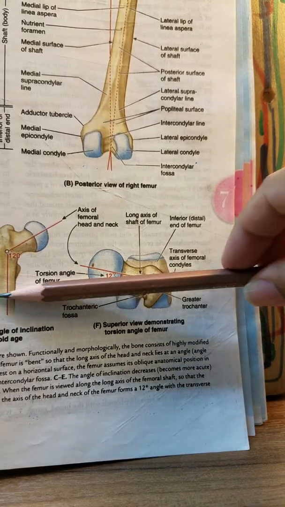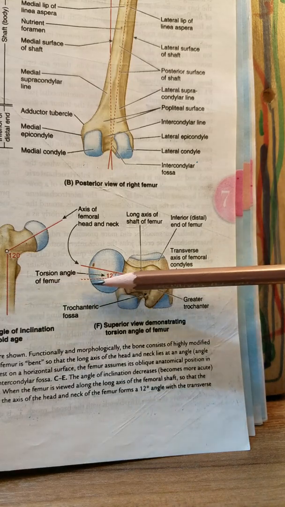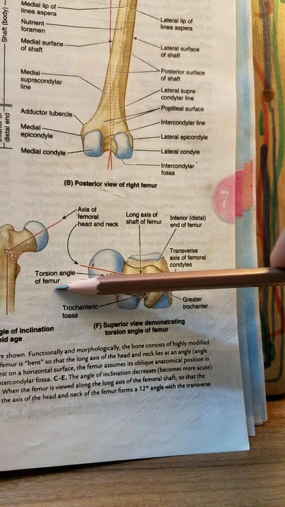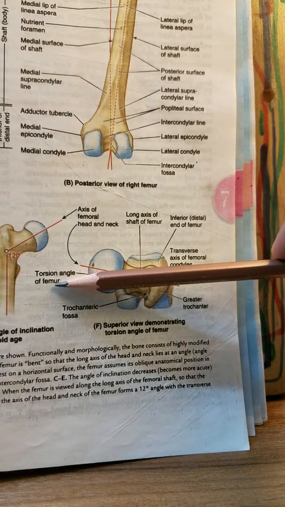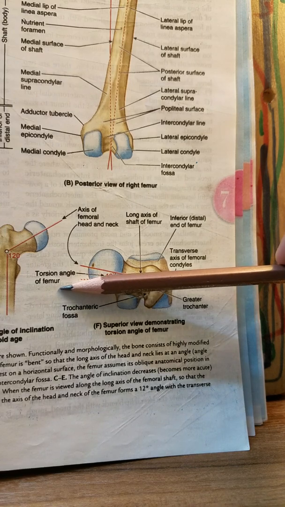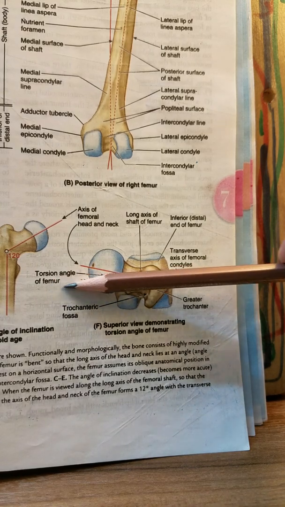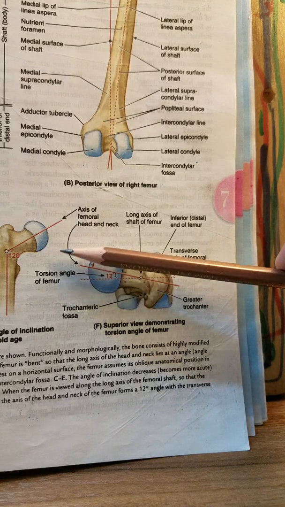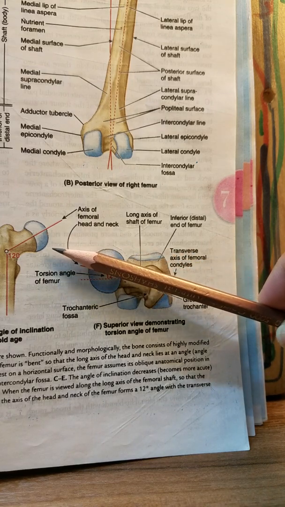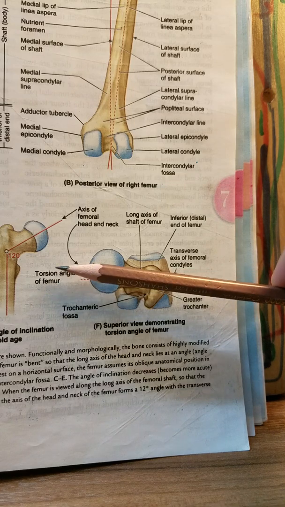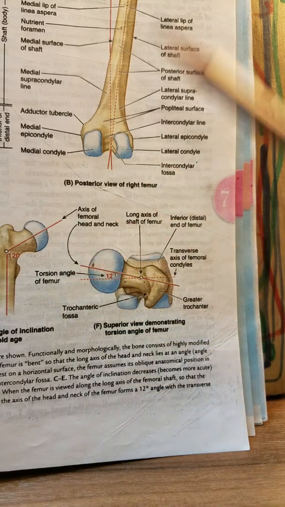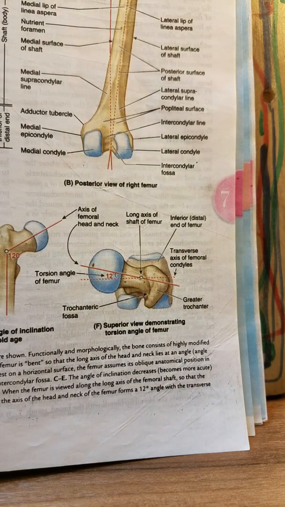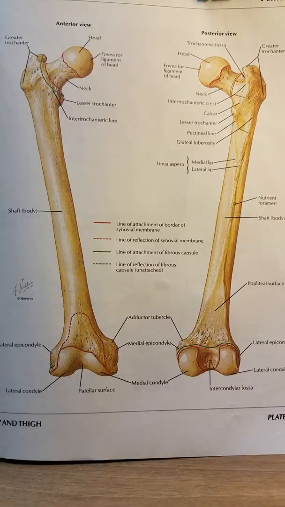Because this is the line which passes through the two condyles of the lower end, instead of being in the same line, the neck is slightly at an angle, right? And this angle is known as the torsion angle, and it is about 10 to 15 degrees in adults.